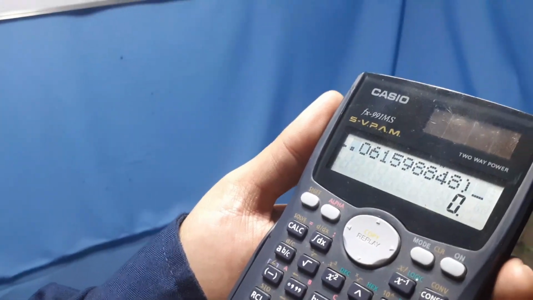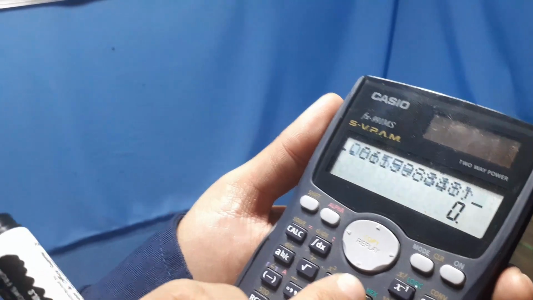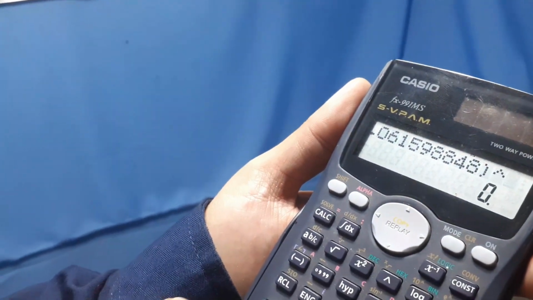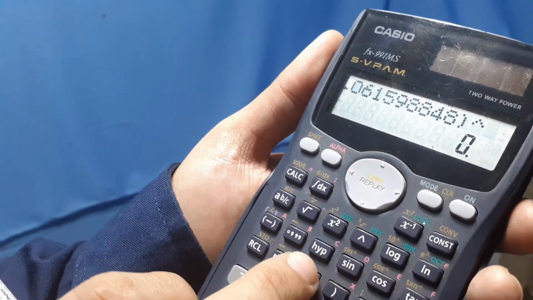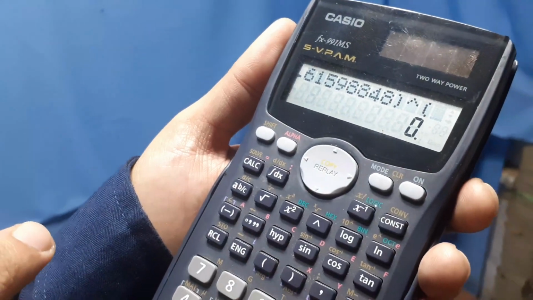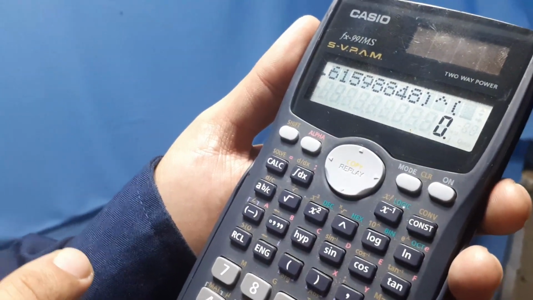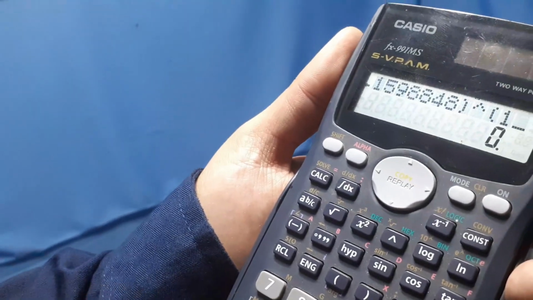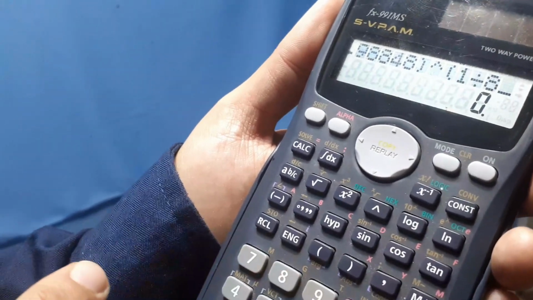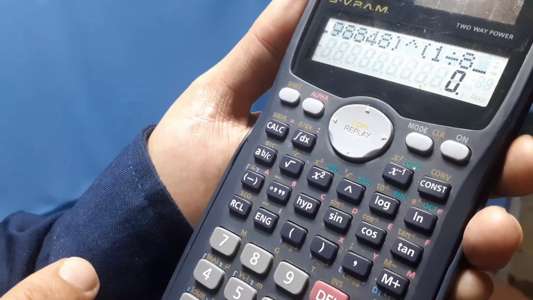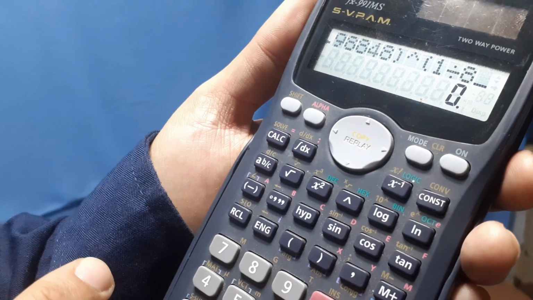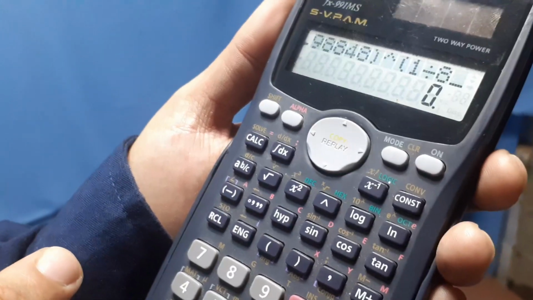Then we press the inverted letter V, and then another open parenthesis. 1/8 is equal to 1 divided by 8, so we encode 1 divided by 8 to represent the fractional exponent.